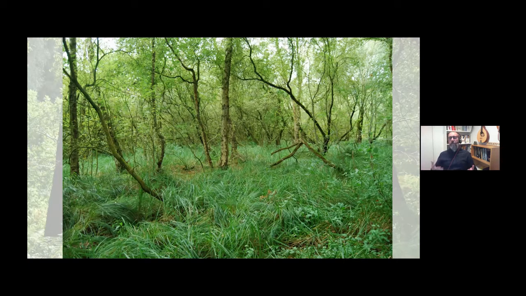And obviously, this is quite a localized change. We're talking about a small group of people cutting down some trees to make a single structure, or a small group of structures. But it's the cumulative effect of these and other actions, being undertaken repeatedly across landscapes, that would start to have a significant impact on the wider environment.